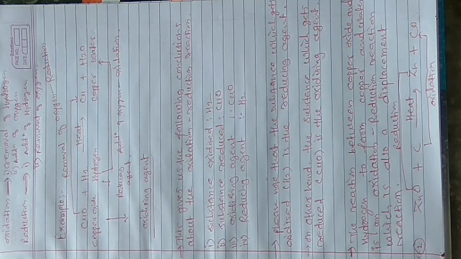I hope that you understood all these points regarding oxidation and reduction. Once again I am repeating it. Removal of hydrogen and addition of oxygen is known as oxidation. Reduction means addition of hydrogen and removal of oxygen. Then we learned about oxidizing and reducing agents.